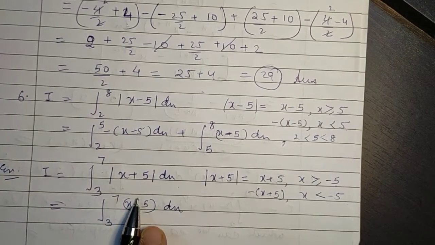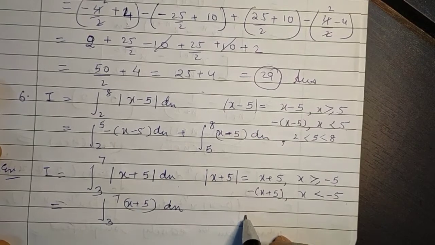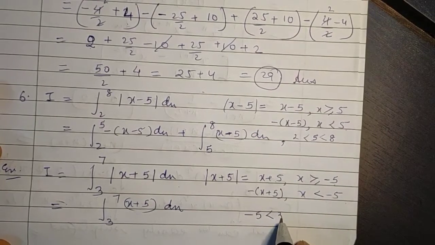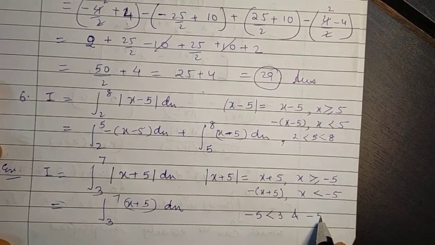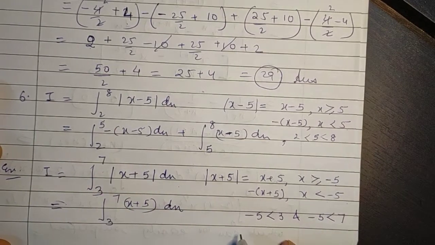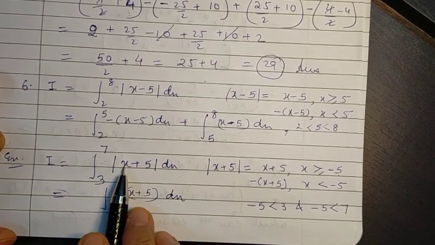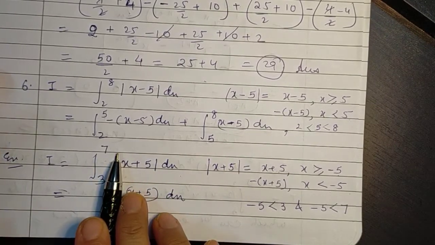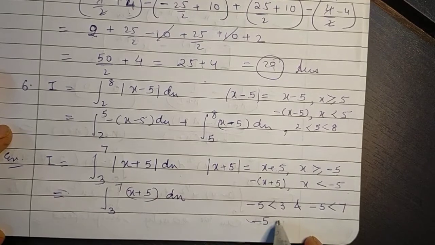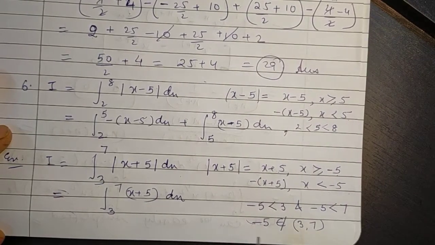So now we observe that minus 5 is less than 3 and minus 5 is less than 7. So minus 5 is on the left side of the entire interval 3 to 7. So minus 5 does not belong to this interval 3 to 7.